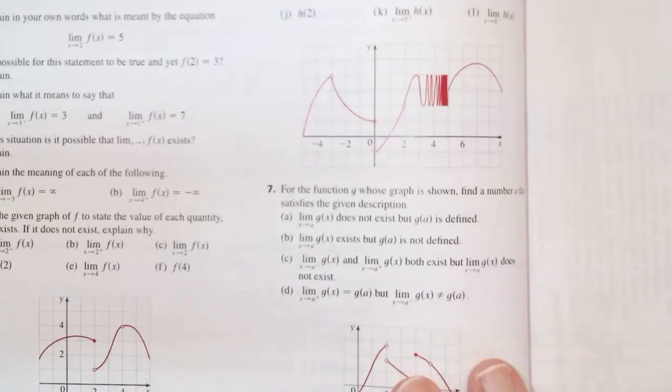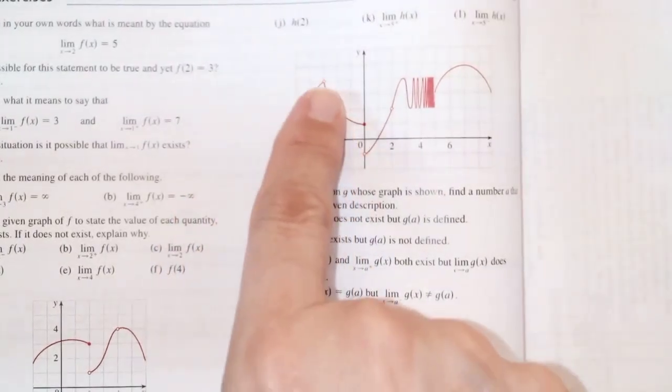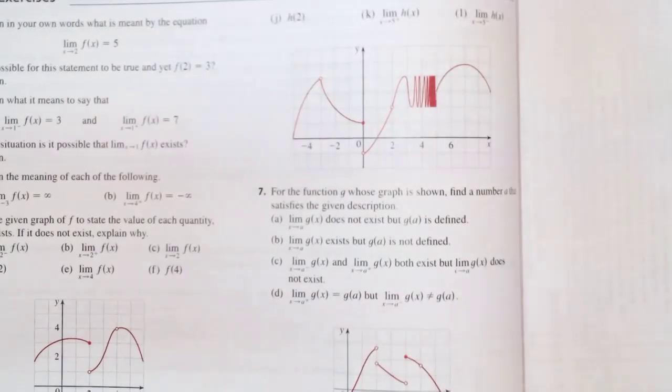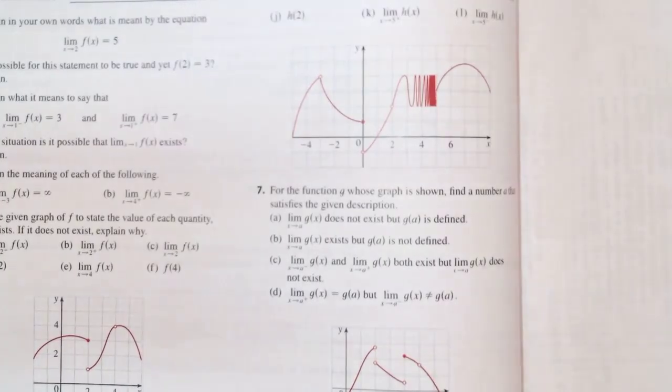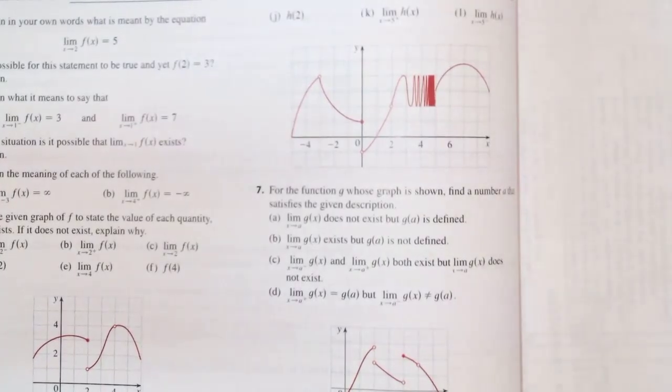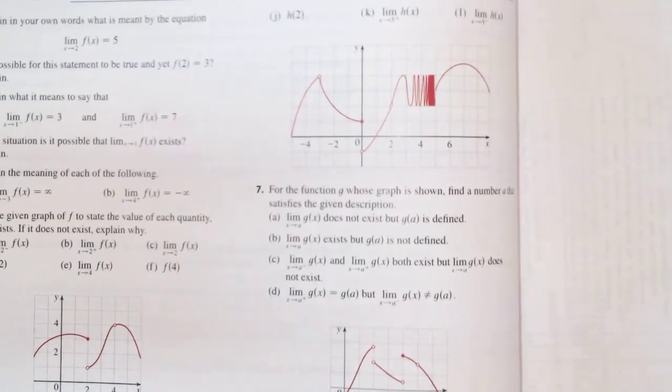When I do the same thing with the picture you're looking at for number 6, I'm going to treat it the same way. What am I doing as I get close to, regardless of whether there's a circle there or a dot there? Well, where's the dot? There you go. If there's no dot, then it's undefined.